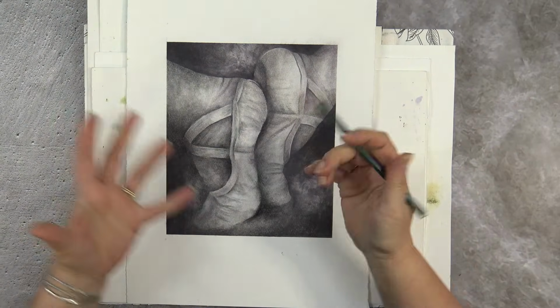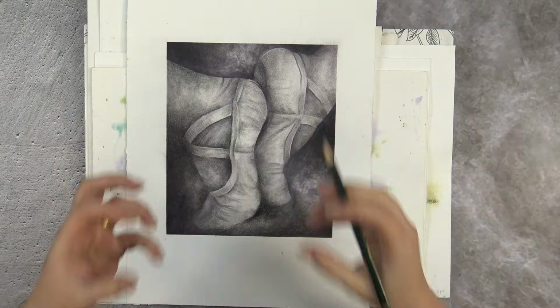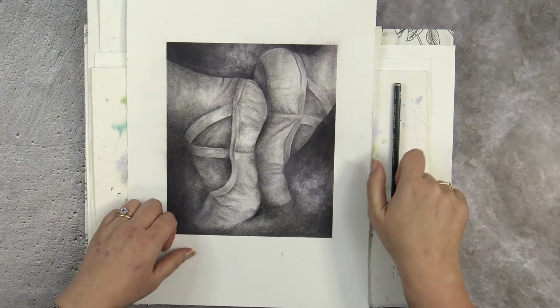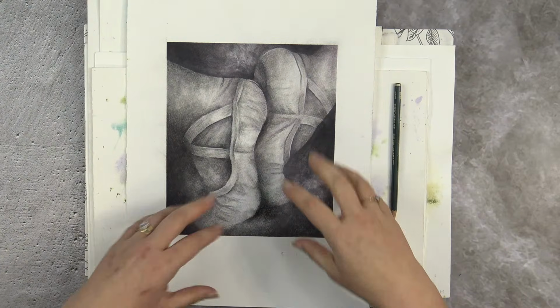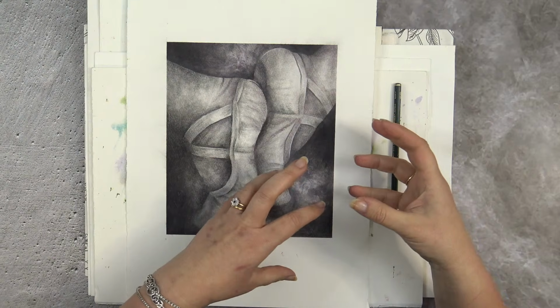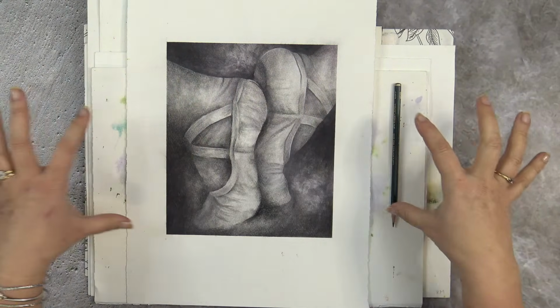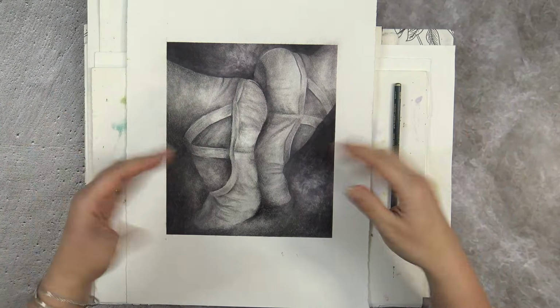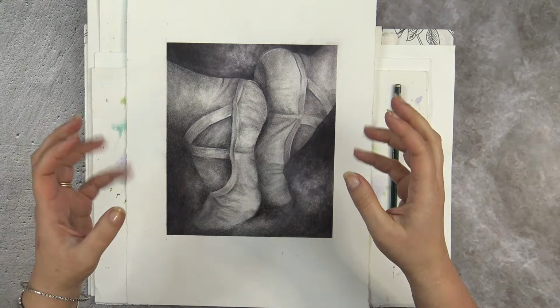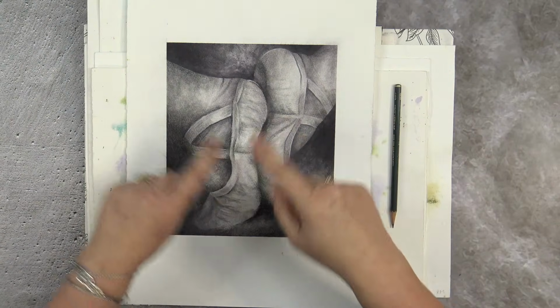But I think value kind of sums it up a little better. So what do we mean when we talk about tone and value? We're talking about how light something is, or how dark something is, and the range in between those 2 points. Now, why does it matter? Of course it matters, because it creates depth, it creates contrast.